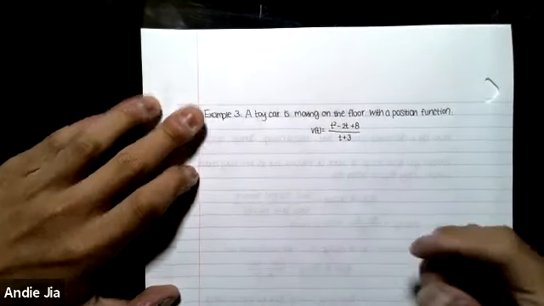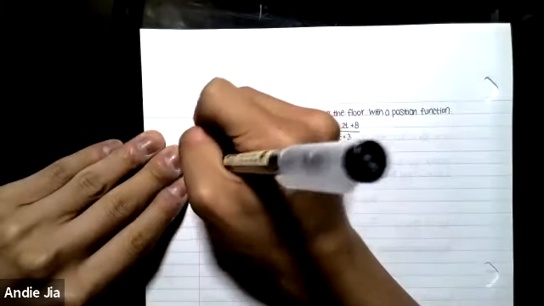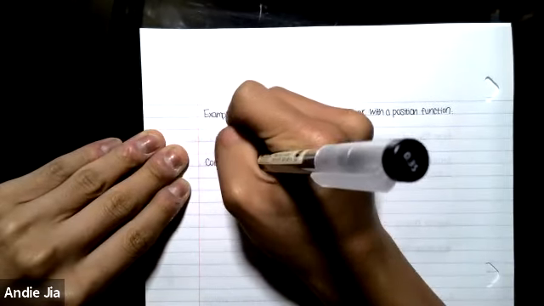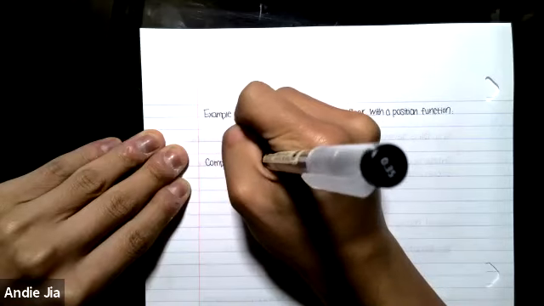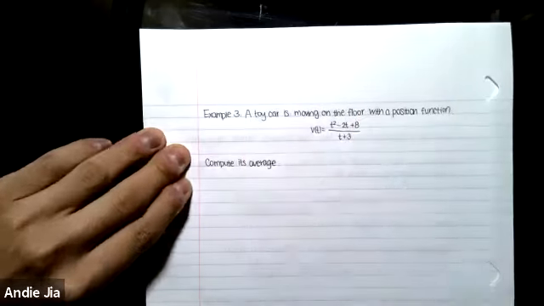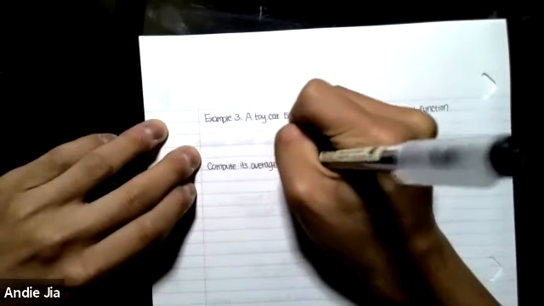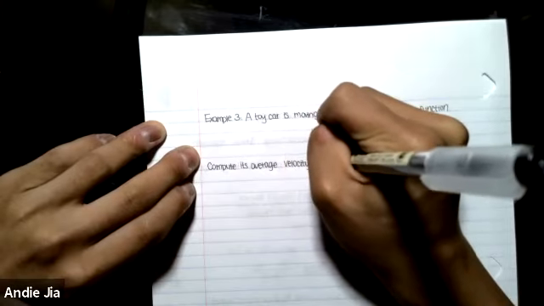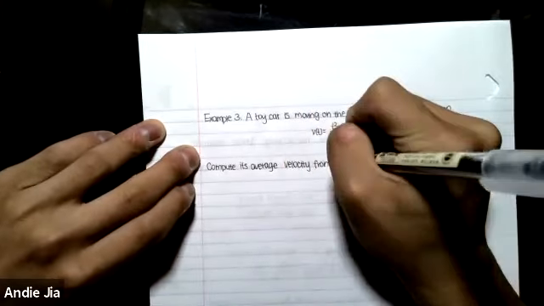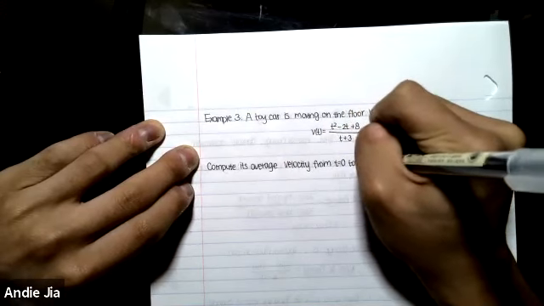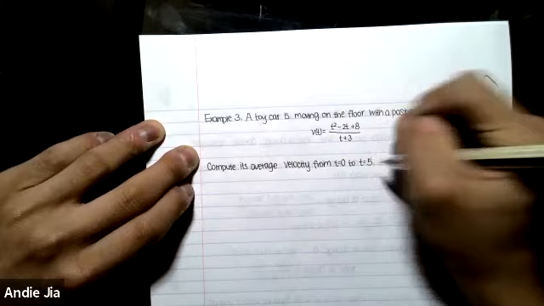Perhaps that's the function. Compute the average velocity from t equals 0 to t equals 5.